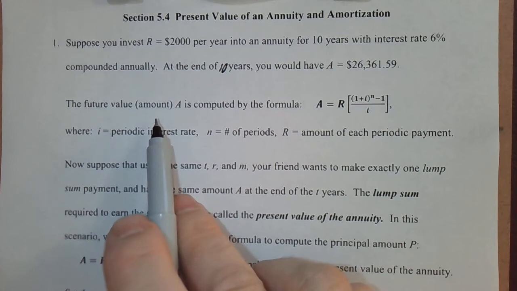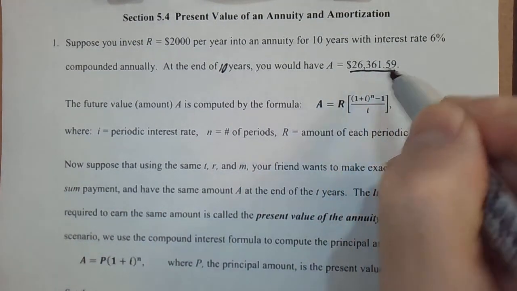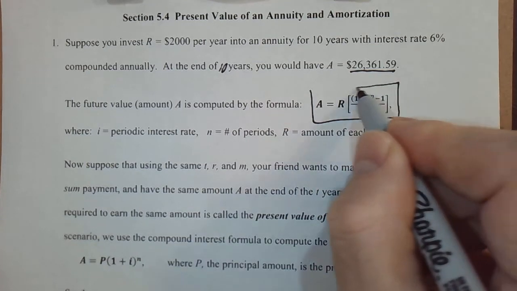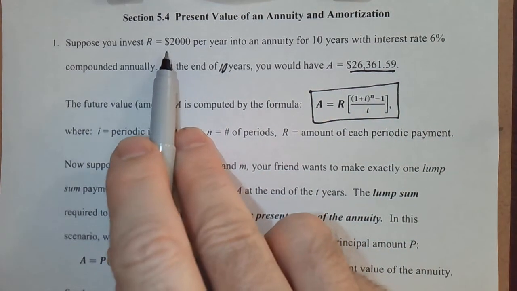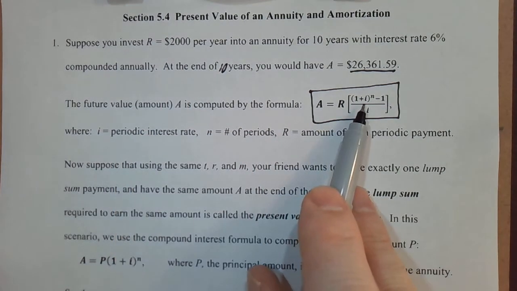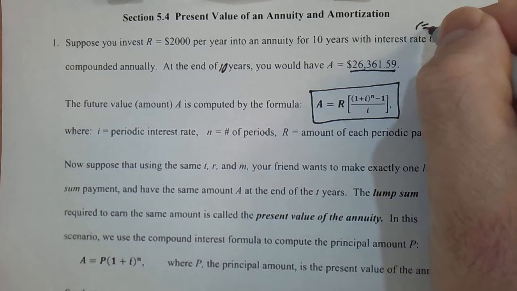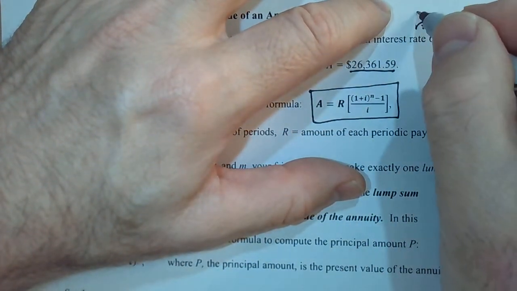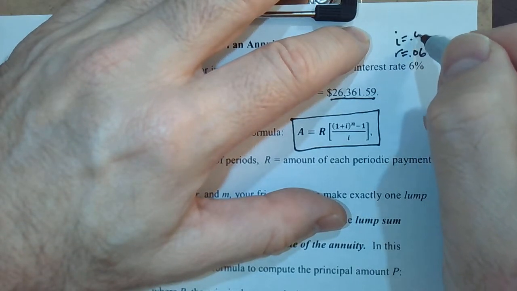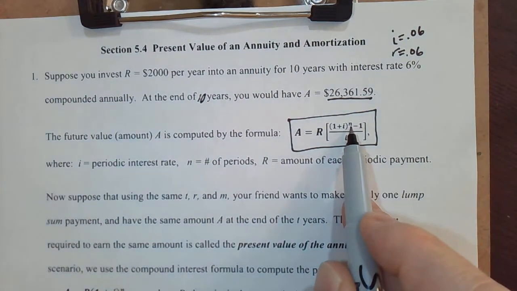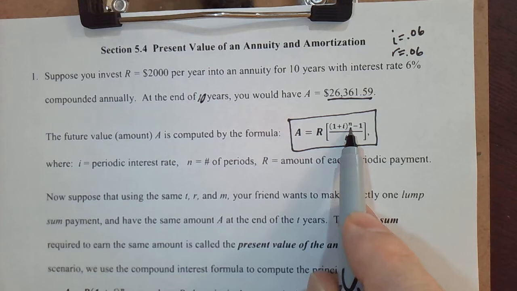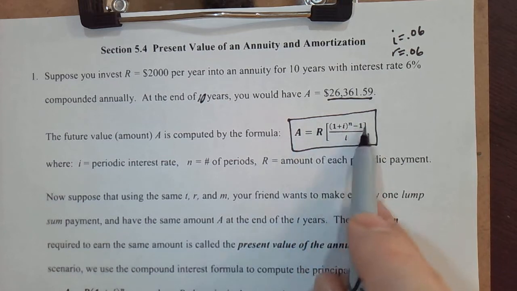The future value, or amount A, this number right here, was computed using this formula, which we've seen many times. We know that R is 2,000. I would be what in this case? The periodic interest rate, since it's compounded annually, would be 0.06. N would be the number of times the compounding takes place, so that's just 10 years, so it would be 10, because it's once per year. And I, once again, is 0.06. The only thing we didn't know was A, so I plugged it in and I came up with this value.